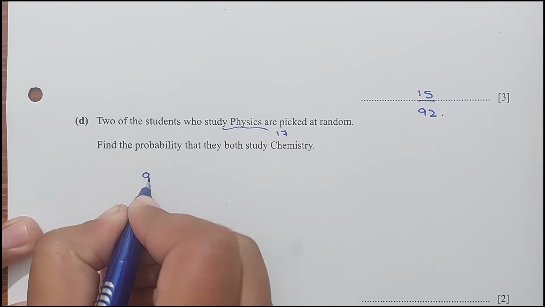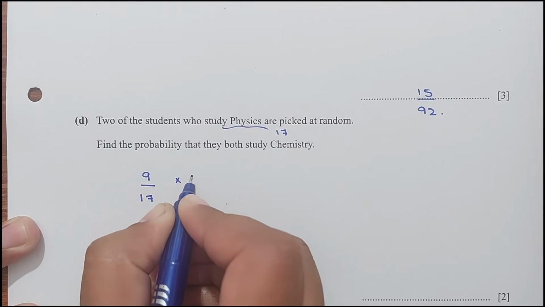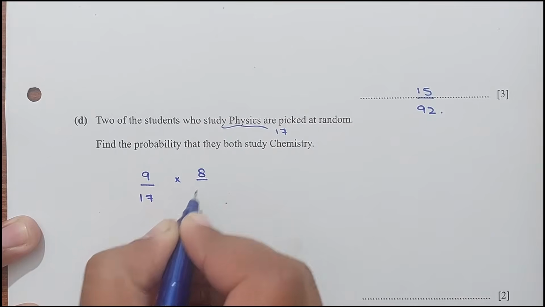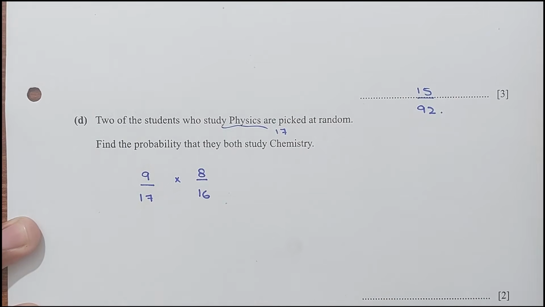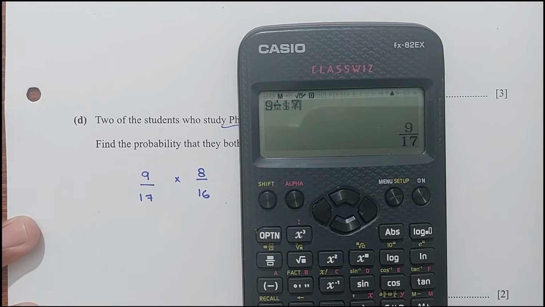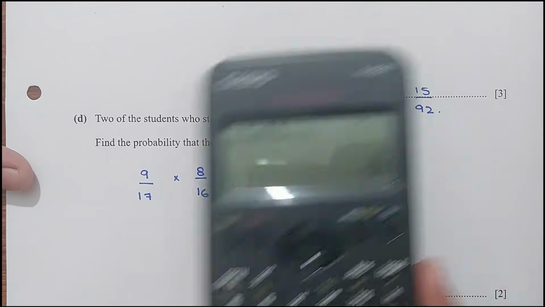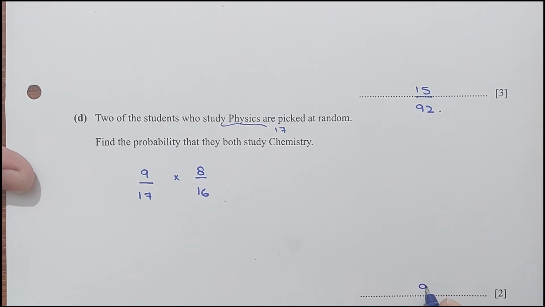So the first student studying chemistry is 9 out of 17, and for the other one, 8 are left out of 16, right? So 9 out of 17 times 8 out of 16. This is 9 out of 34. So 9 by 34 is the probability.